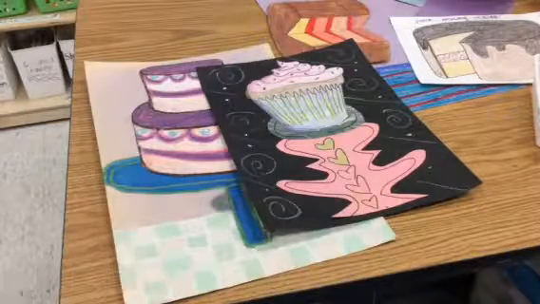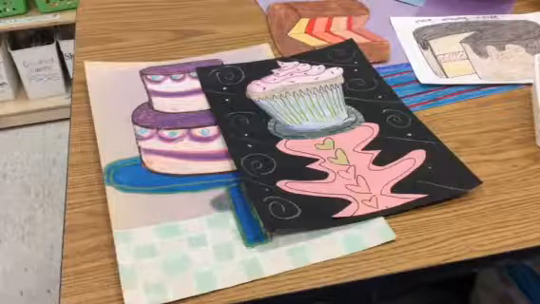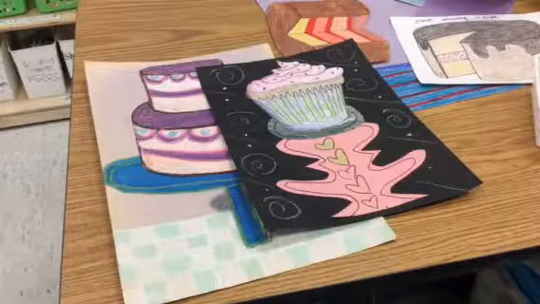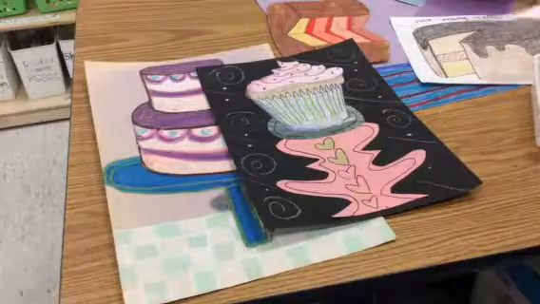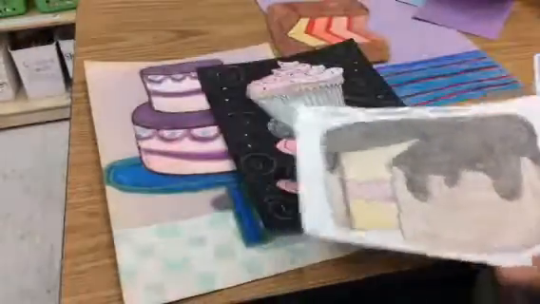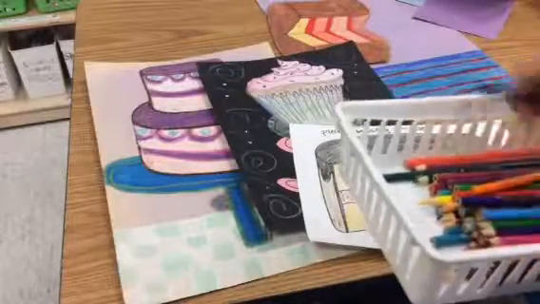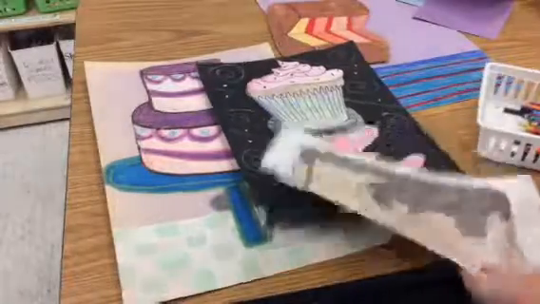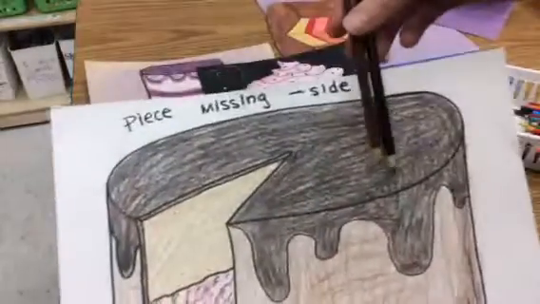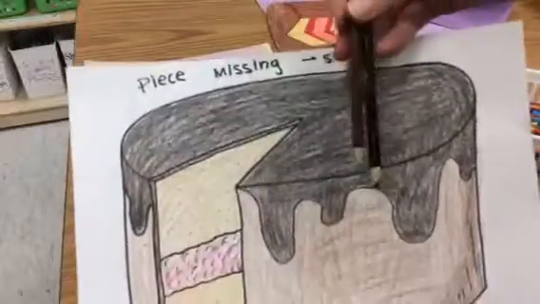Okay, pals, so for our cakes today, the first thing you need to do, if you did not finish coloring your cake, is color it with the colored pencils. And I think last week we talked a little bit about overlapping colors. For example, on my dark chocolate frosting, I used some brown and some black, and I blended.